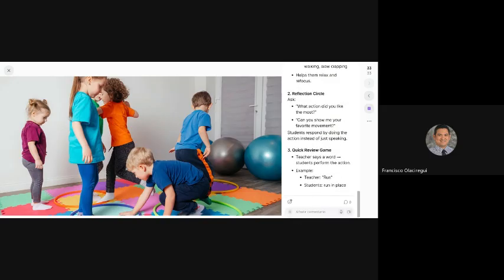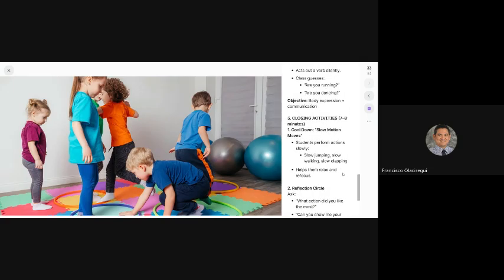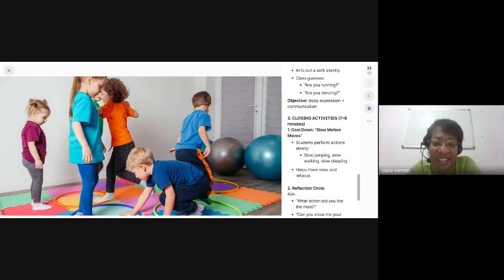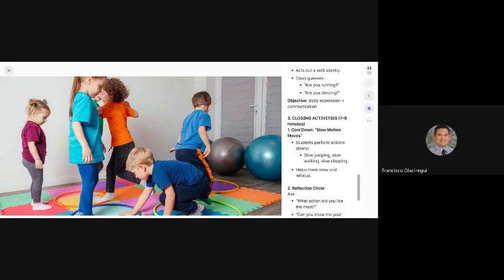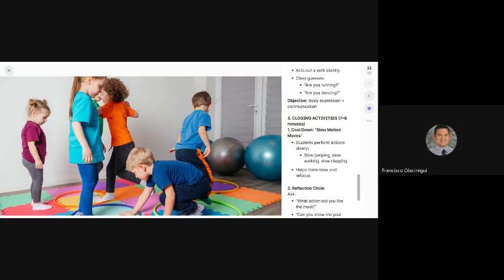In the closing activities, which will take 7 to 8 minutes, the first one will be called cool down, which is a slow motion move. By this time of the class, the students will probably have a lot of energy. That's why I call it the cool down, because depending on the time, we have to lower the energy a bit to finish the class.